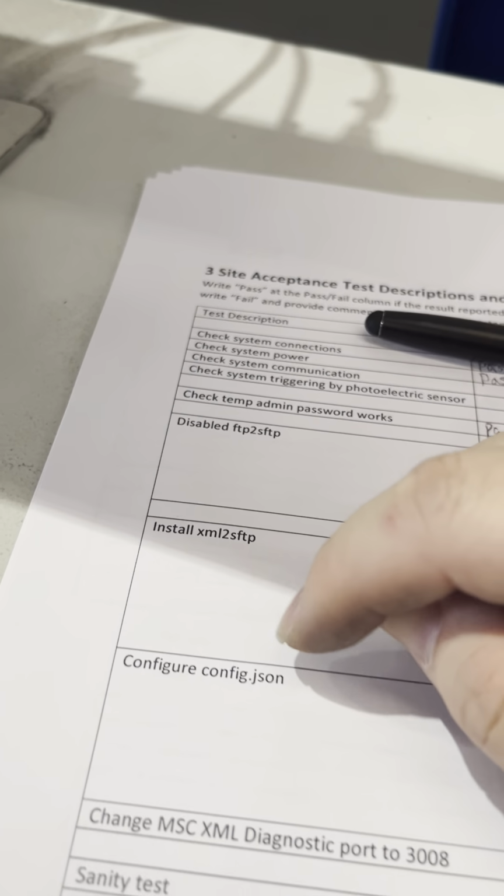After that, we need to add this XML to SFTP to startup. Click here again, tap here to search. Let's tap run, R-U-N. And in this new window, tap shell colon startup. You will see a folder open up. Just drag this, let's make a copy. Hold the right mouse button and drag into it. Copy here.